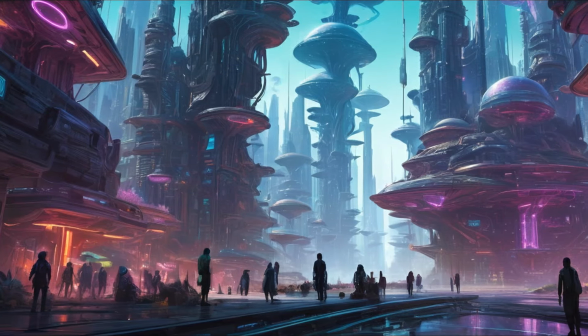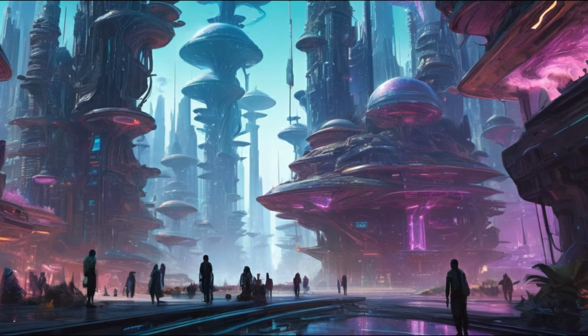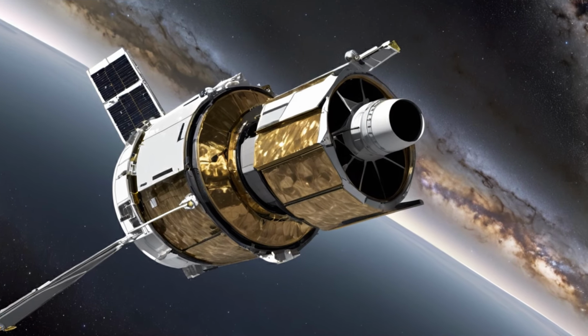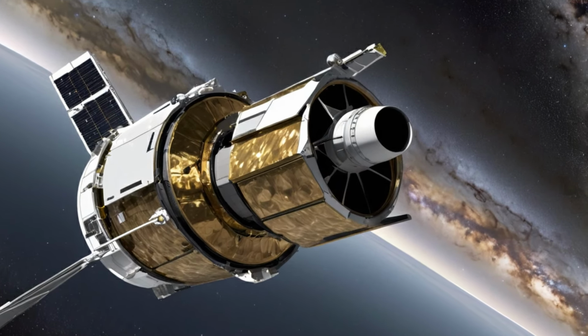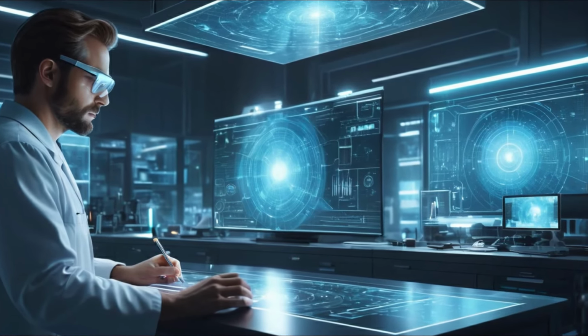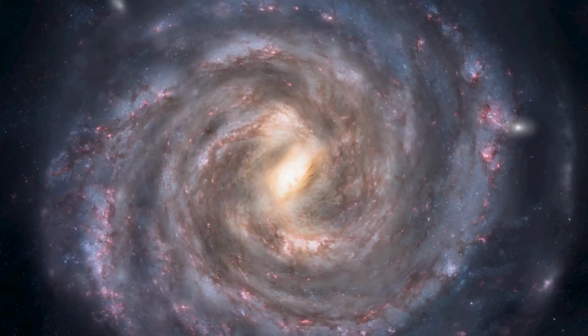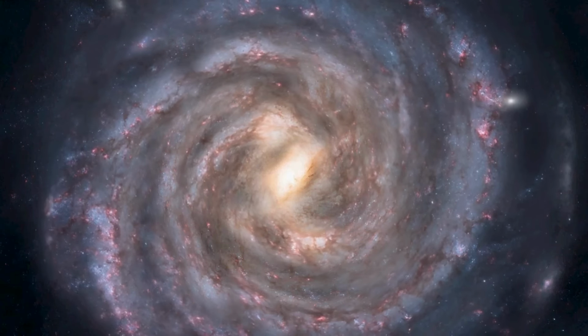It also underscores why we might not have detected alien civilizations yet, a problem known as the Fermi Paradox. Even if there are many civilizations, vast distances and short windows of communicative activity may prevent us from finding them.